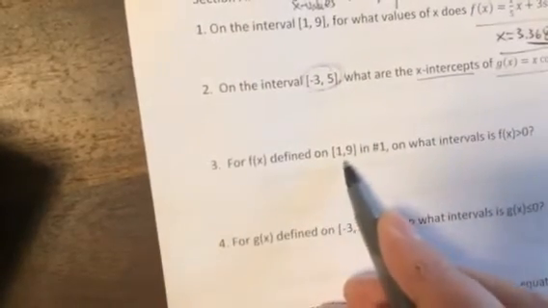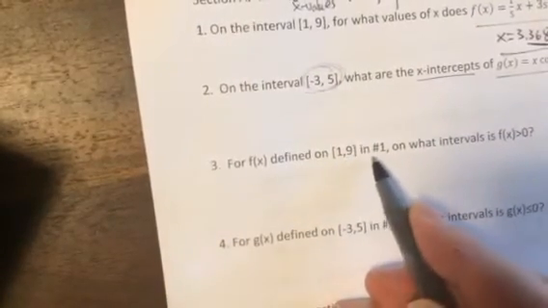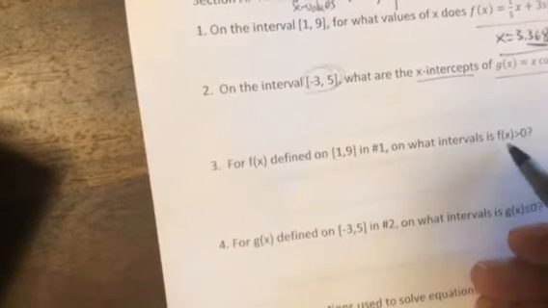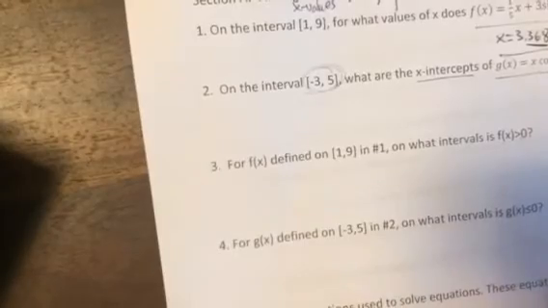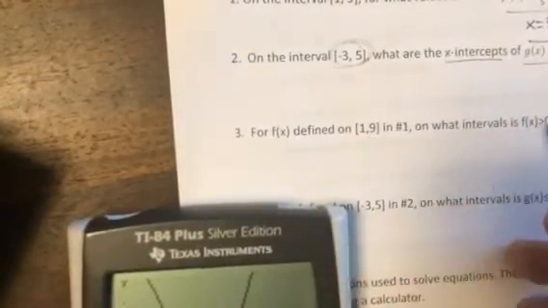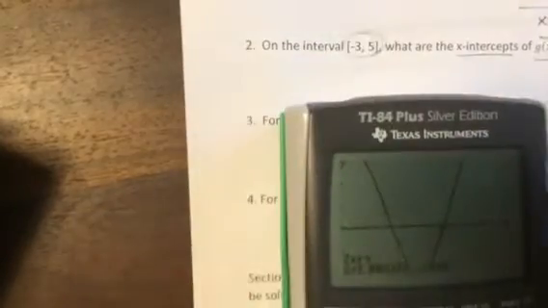F of x is defined on 1 to 9 in number 1. Where is f of x above 0? Well, this will be an interval, and since I already have this graphed, on the interval from 1 to 9, what intervals is f of x greater than 0?